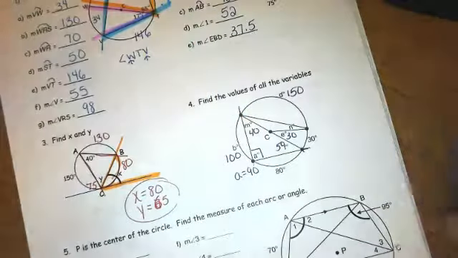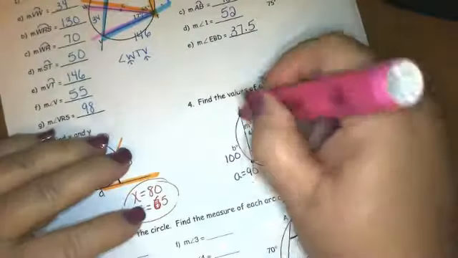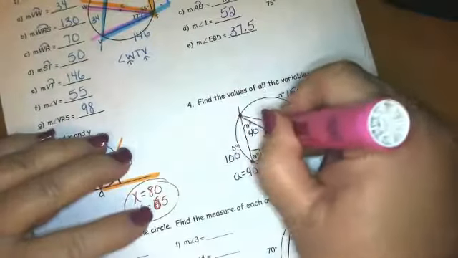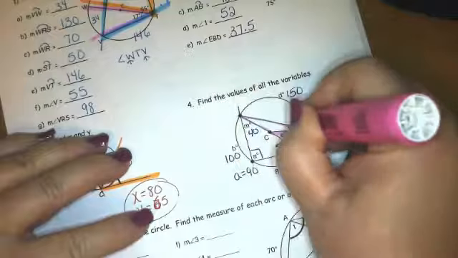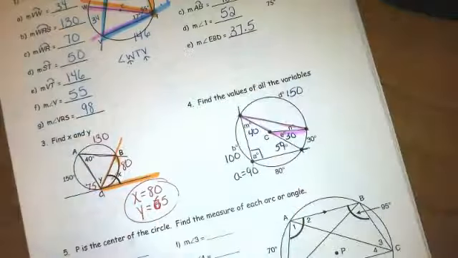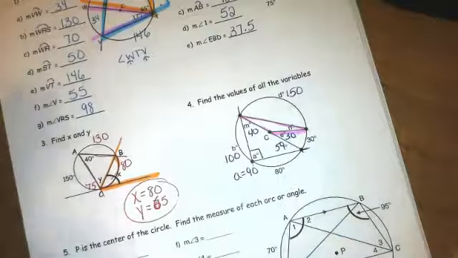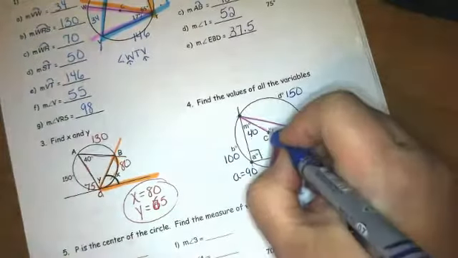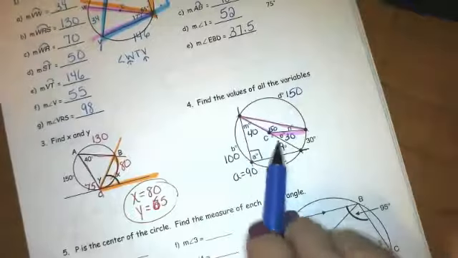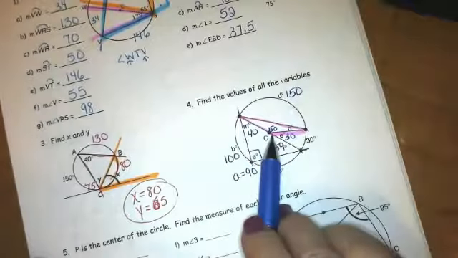Now right over here where we have N, it's not an inscribed angle exactly like the others because it doesn't go all the way through. So it's just right there. I think I'm going to use a triangle for that one. So if E was 30, then this must be 150. That's really tiny, sorry.